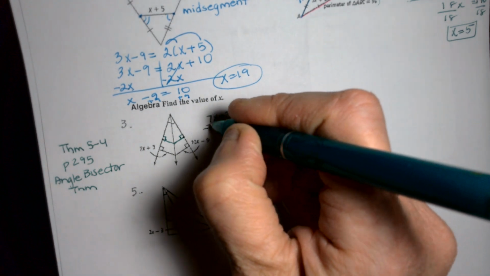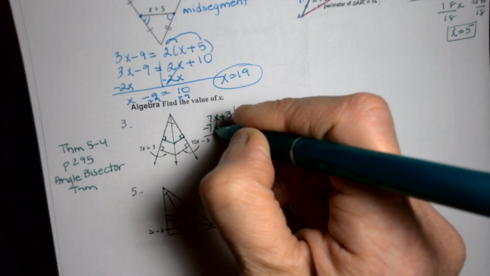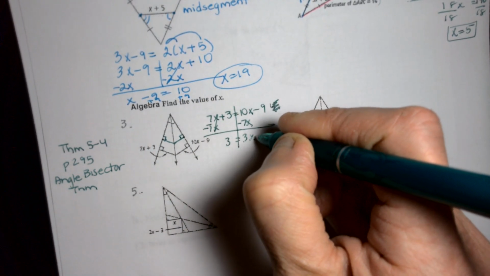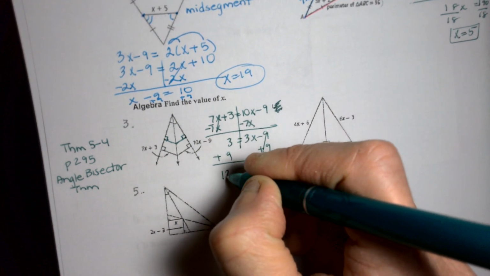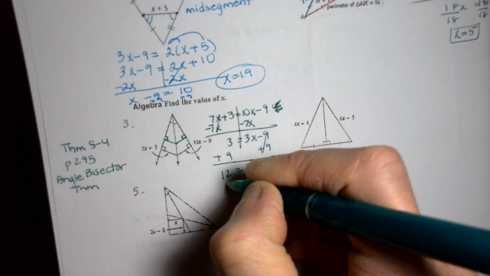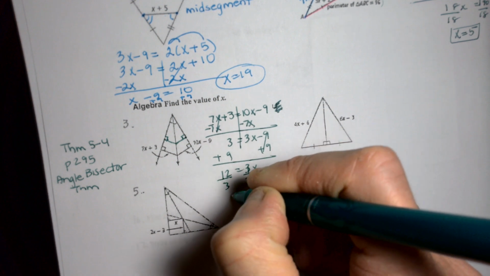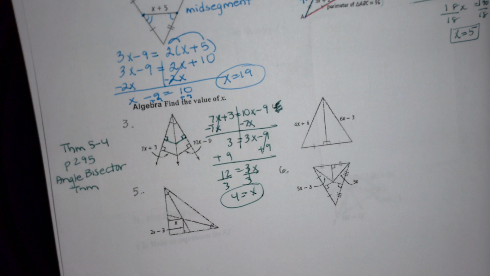Subtract 7x first. Left with 3 equals 3x minus 9. Add 9. 12 equals 3x. Divide by 3. X equals 4. Oh, I said I wasn't going to do that. All right, orange.